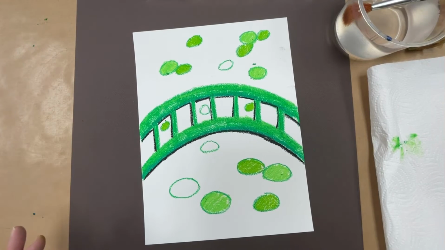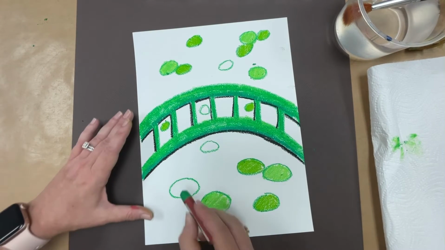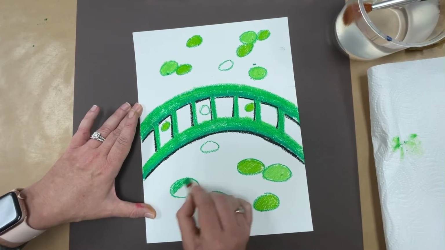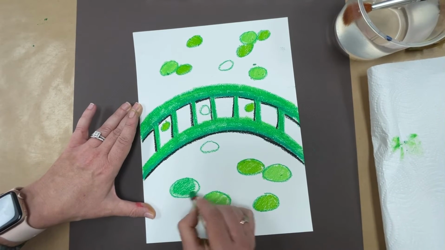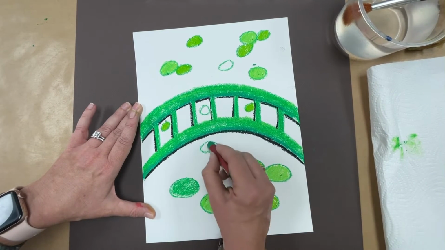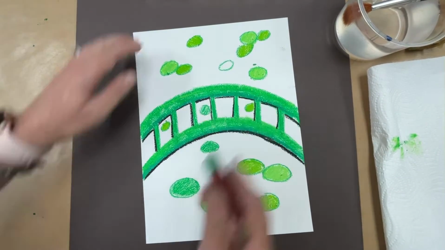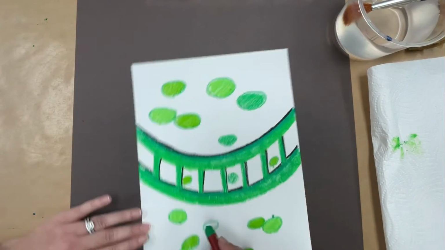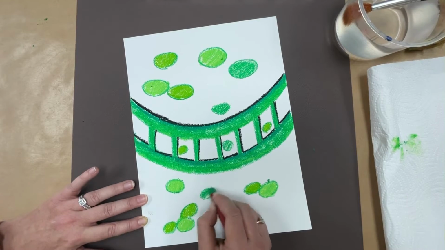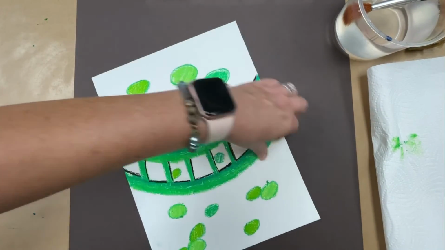And then I'm going to go in with this darker green, because I like to have lots of shades of green. And I'm going to turn my page because I don't want to get my finger in what I've already done. Okay, I'm going to shake it off over here.